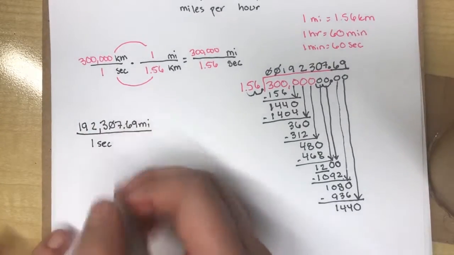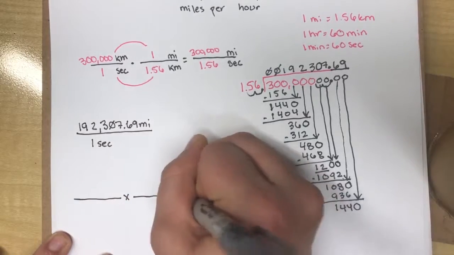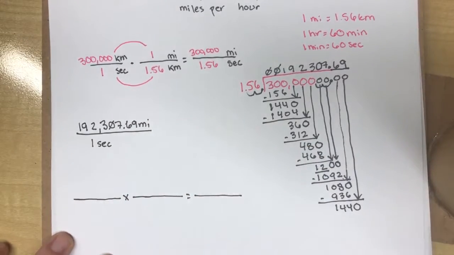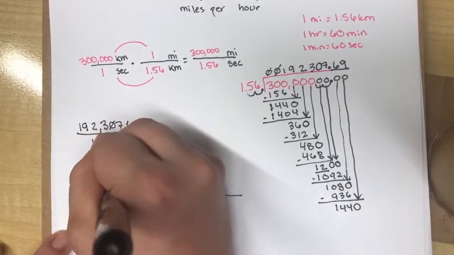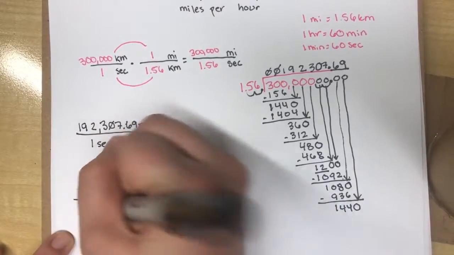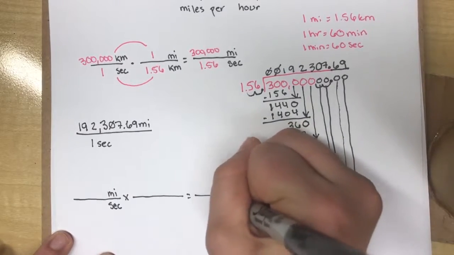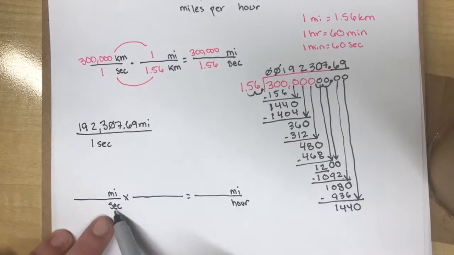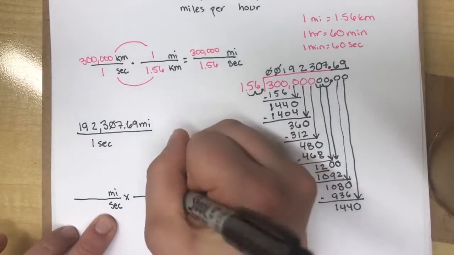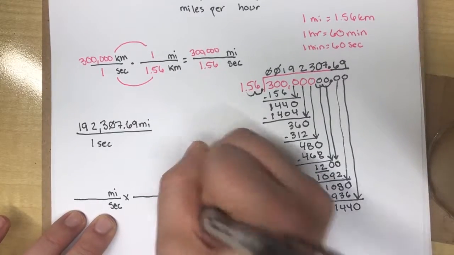Okay, so I'm going to start with my 3 blank fractions. Okay, I'm going to put in my starting units. So now I have miles per second. And I'm going to put in the units I want to end up with, which is miles per hour. And then I need to put in my conversion factors. So I know I'm getting rid of seconds. So I'm going to put seconds up here and hours down here.